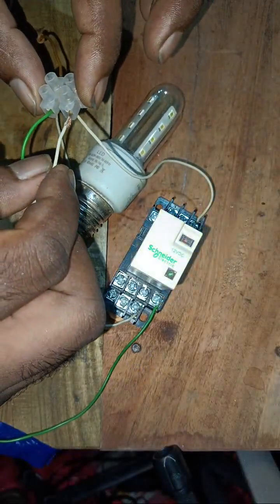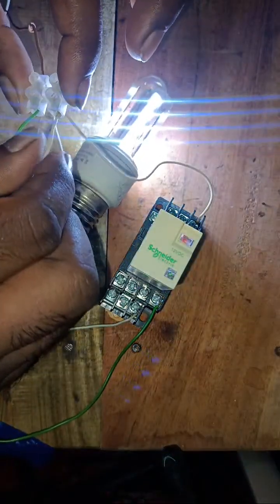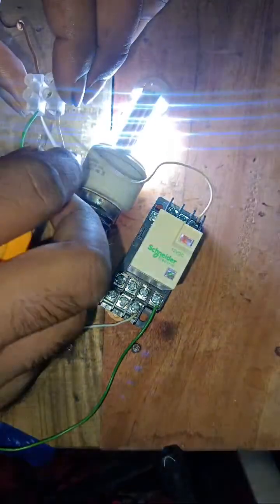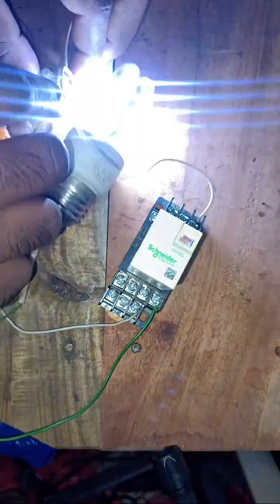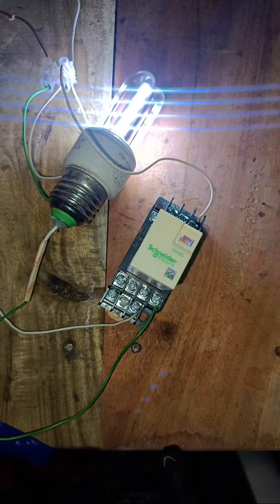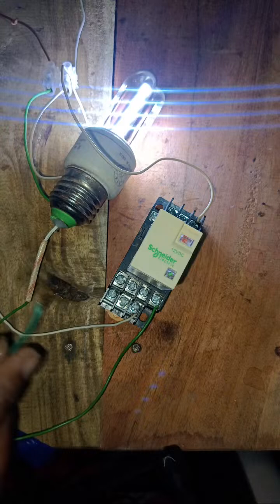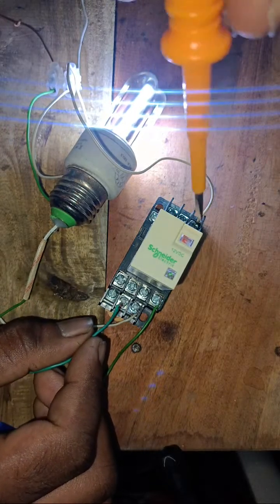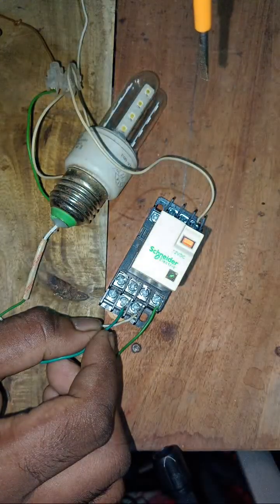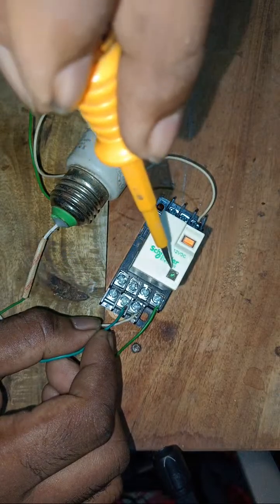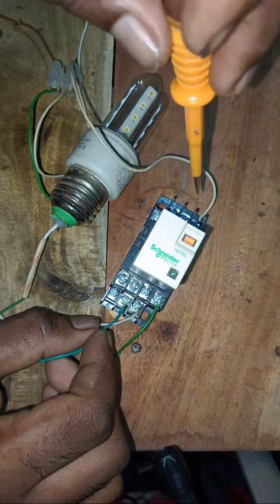Provided, then the lamp is on. Okay. Now I am negative source. When I 49 pins, then the lamp is on. So please check it. When I provide the coil's power and the relay is on, then the NC contact goes to NO contact.